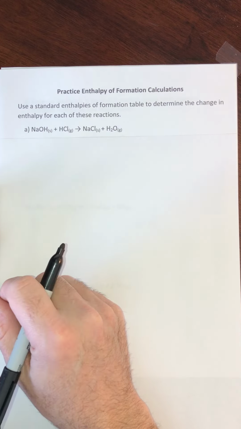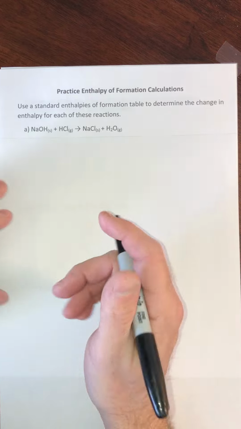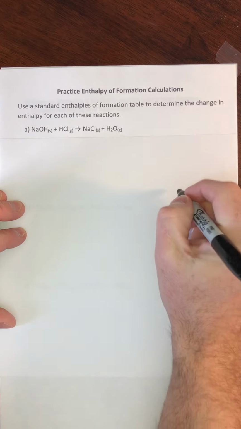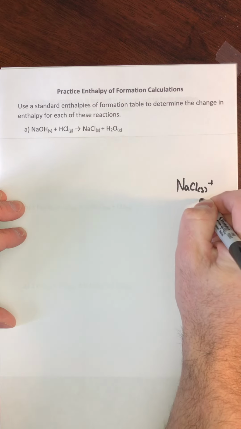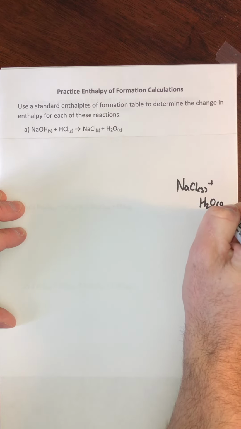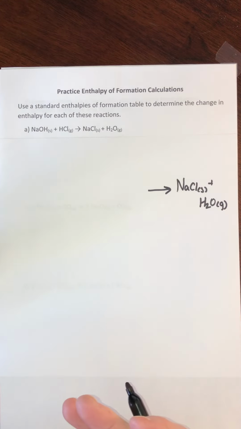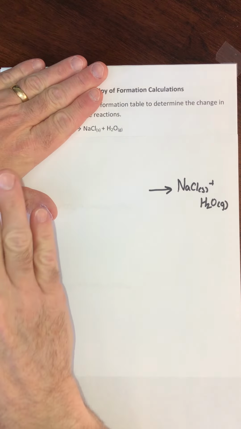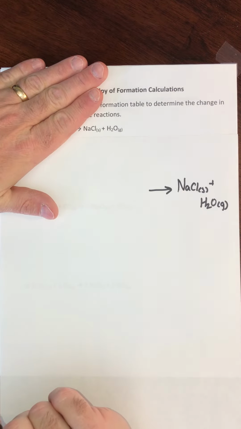But let's say that we want to think of it in terms of formations. If I wanted to, I could talk about making the products. So let's write my NaCl solid and my H2O gas. I could consider forming them. So if I wanted to do a formation reaction, we'll ignore the real reactants, and let's say we'd like to do it as a formation.